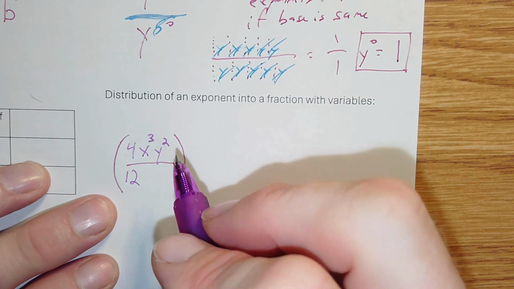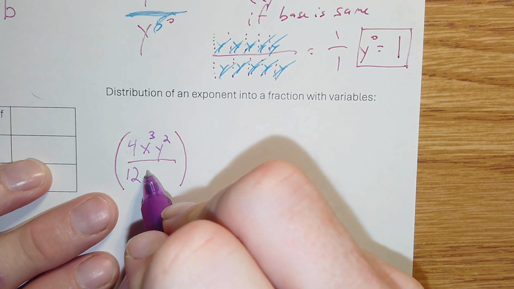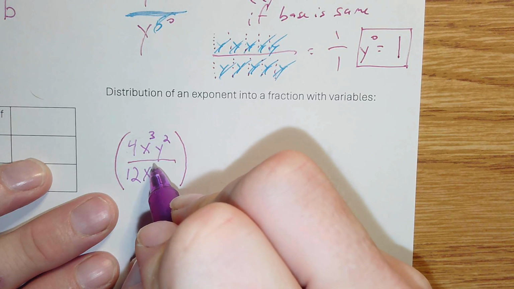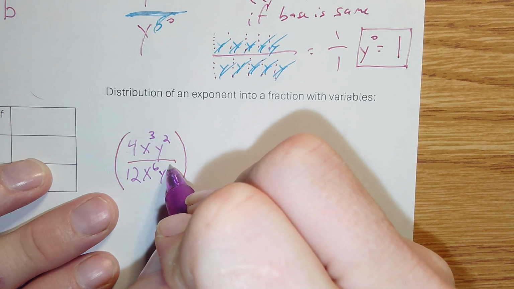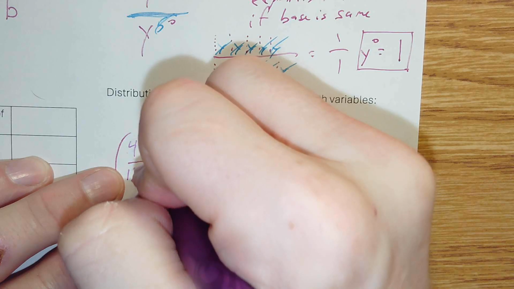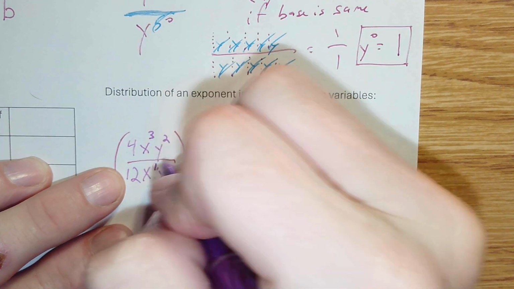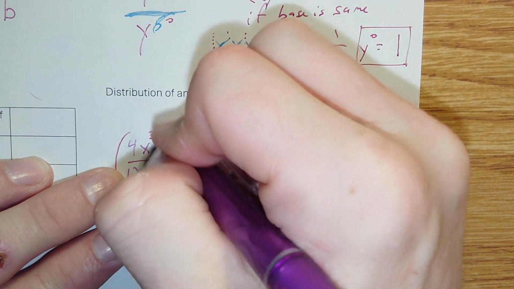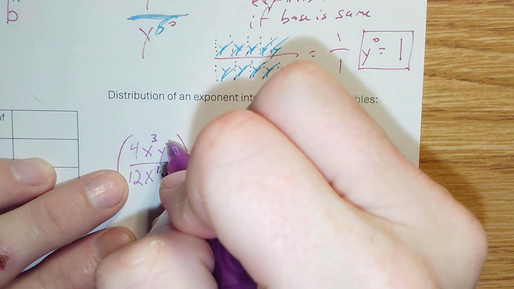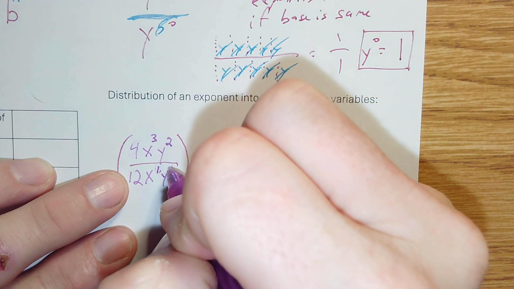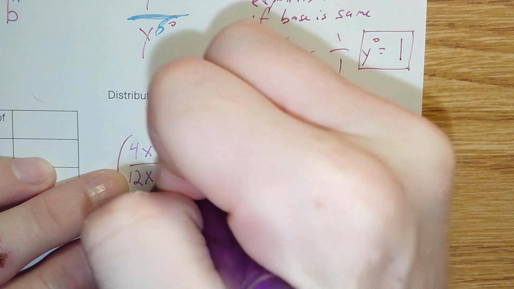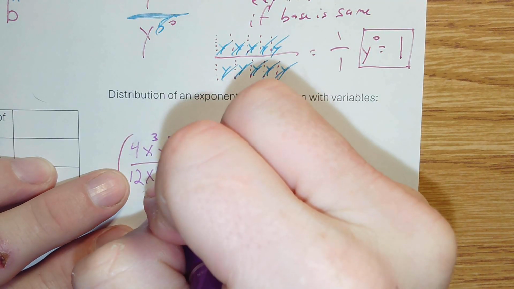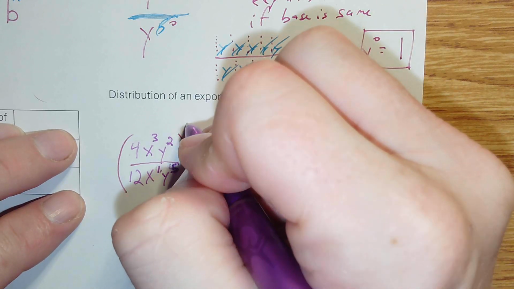All right, and then we do an x to the 6 and a y to the fifth. Okay, and we'll say that all this is raised to the 4th power.